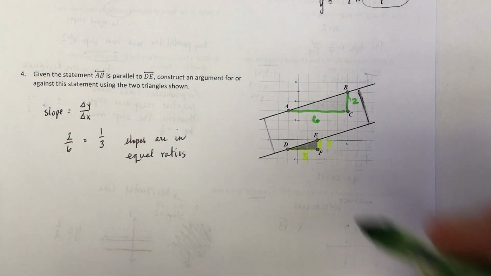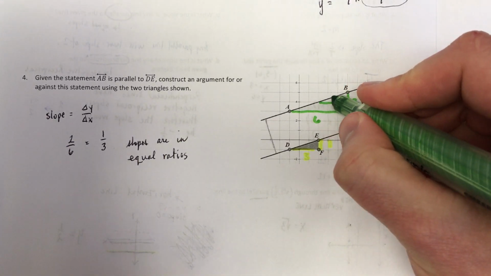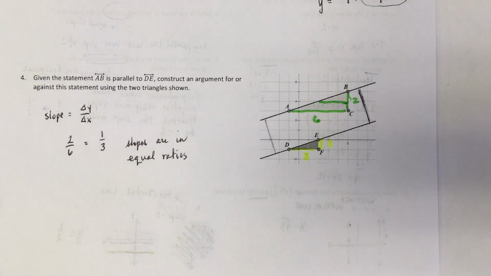And if I really wanted to, I could make a secondary triangle within it. And now I have a 3 versus a 1.